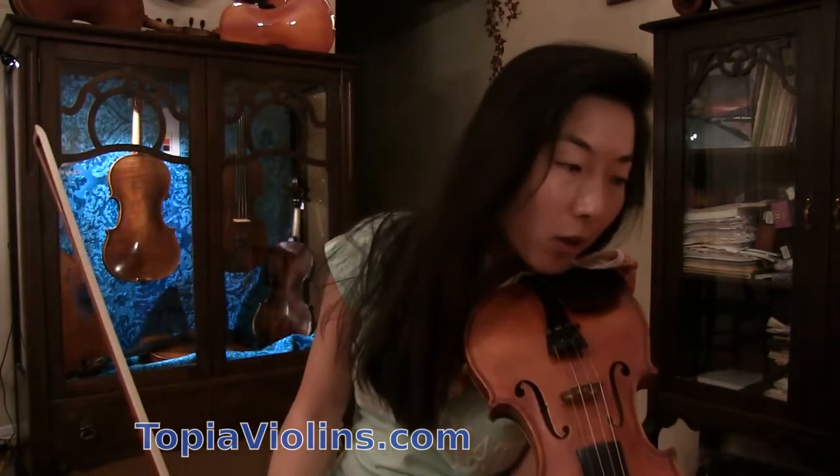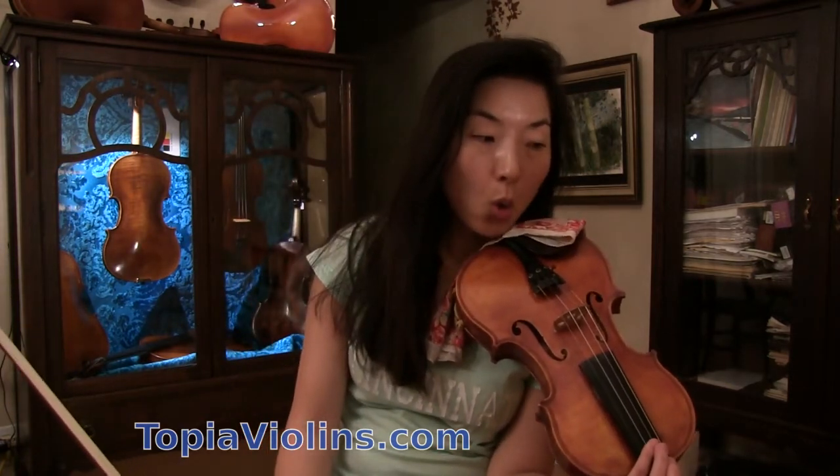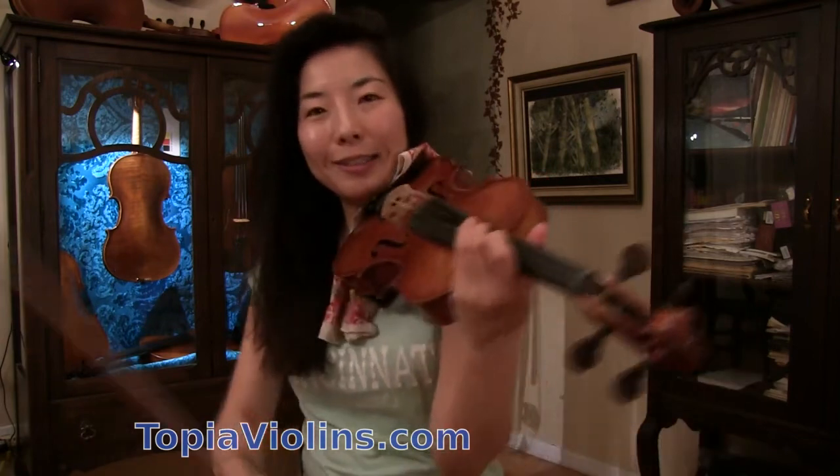So this would be rather narrow and slow vibrato. What happens if I do wide and slow?